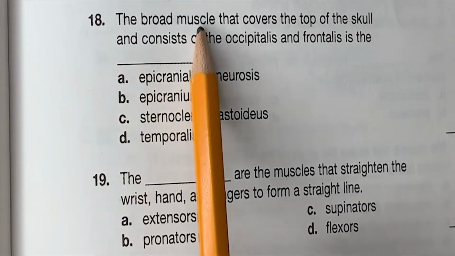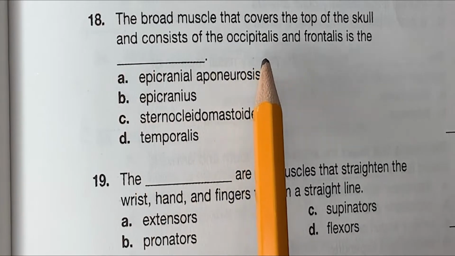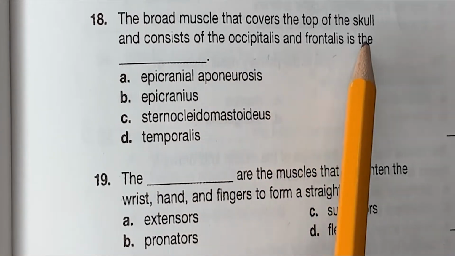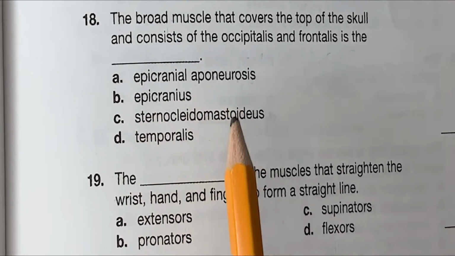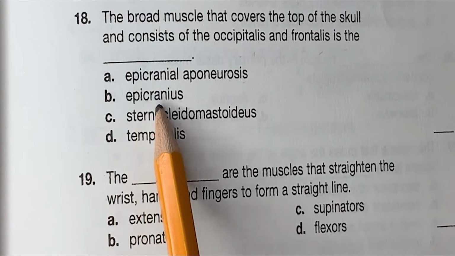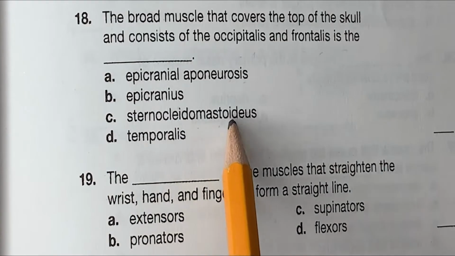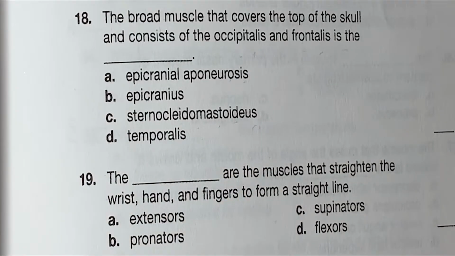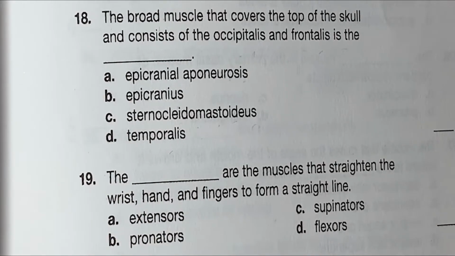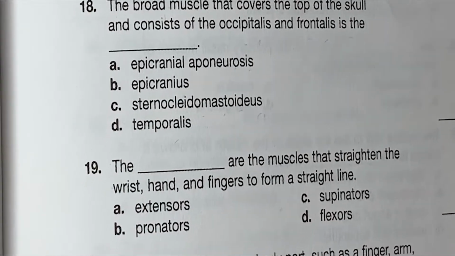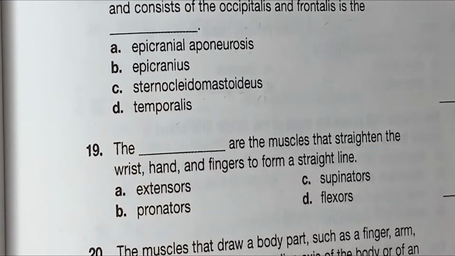18. The broad muscle that covers the top of the skull and consists of the occipitalis and frontalis is the blank. A, epicranium, B, epicranius, C, sternocleidomastoid, and D, temporalis. And your correct answer is B, epicranius.